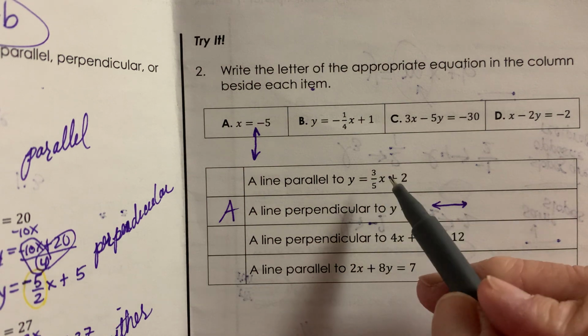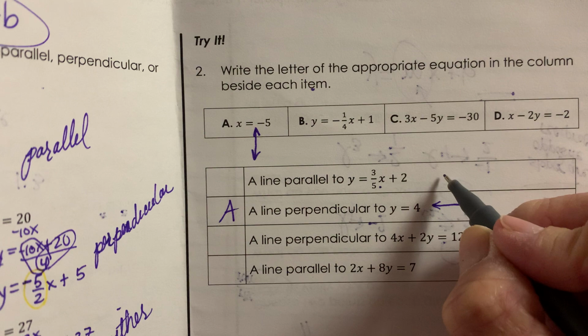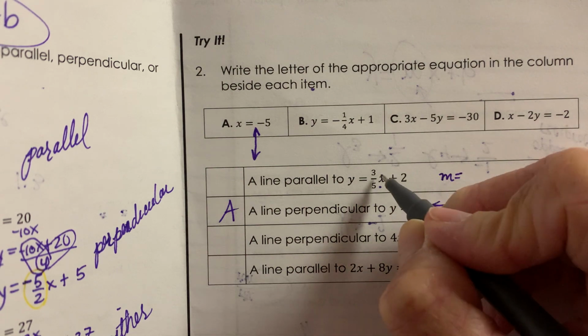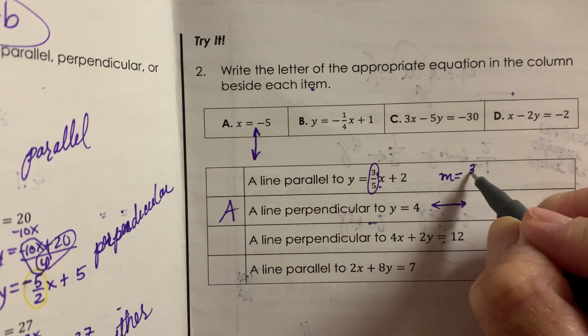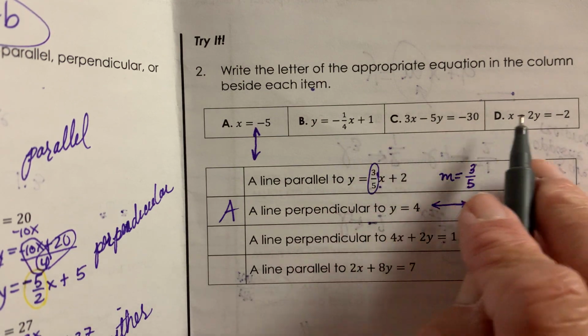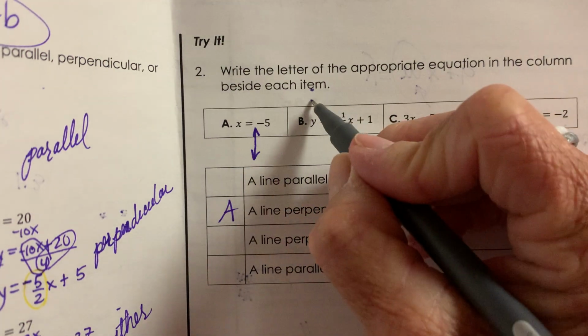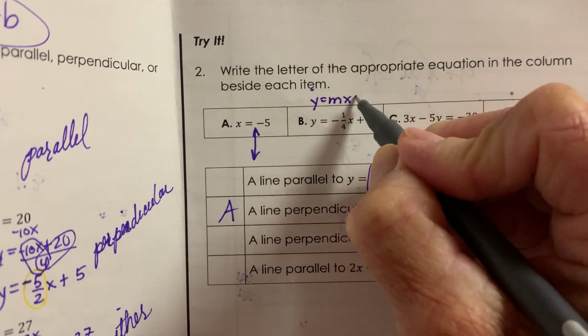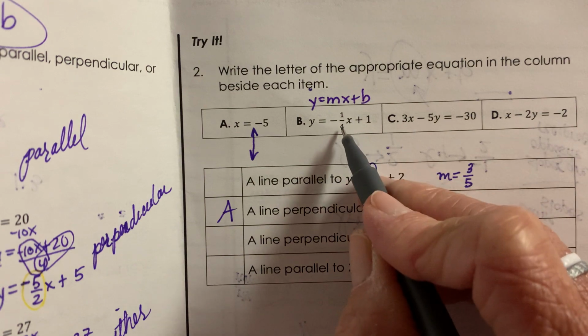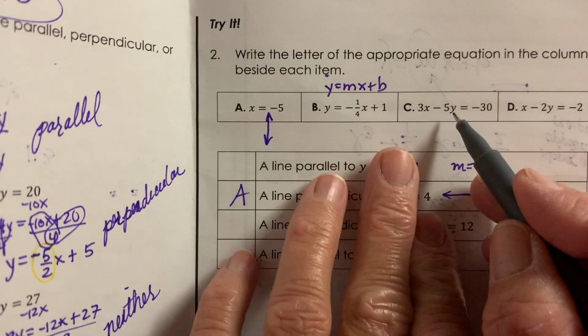All right, come up with a line parallel to 3/5. Well, if it's parallel to 3/5, it would need to have a slope of 3/5. So do we see a line up here that has a slope of 3/5? Well, this one clearly doesn't, because remember, this is in y equals mx plus b form. We can see the slope there. Doesn't that one look like it's going to be 3/5? Let's just quickly change it though.